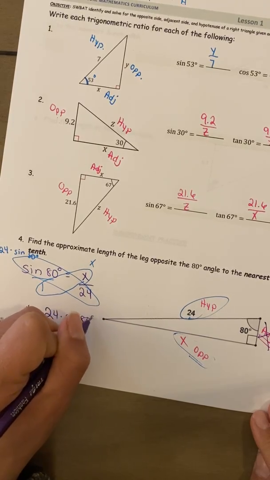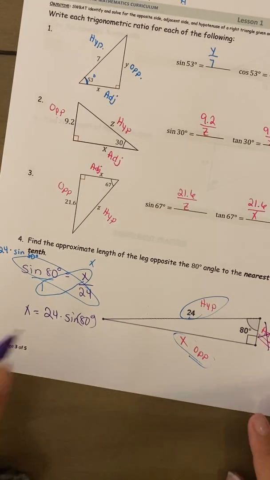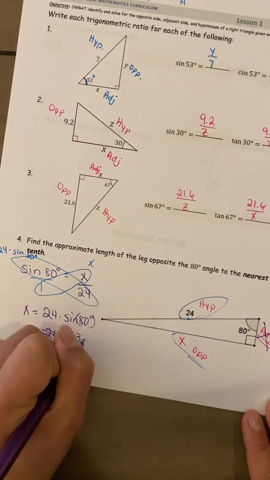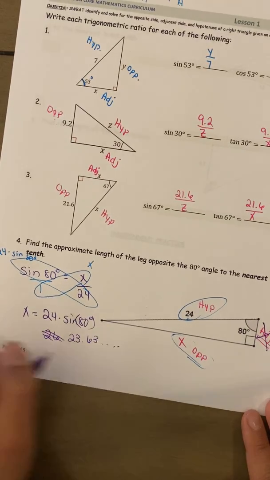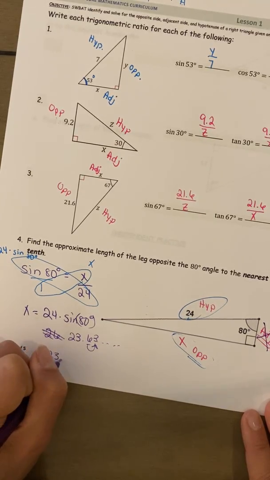Sine of 80, which is what we typed into the calculator. I don't remember what the answer turned out to be. 23.6. 23.63 dot dot dot. It told me to round to the nearest tenth. This 3 tells me to keep that 6 the same, so it's 23.6.